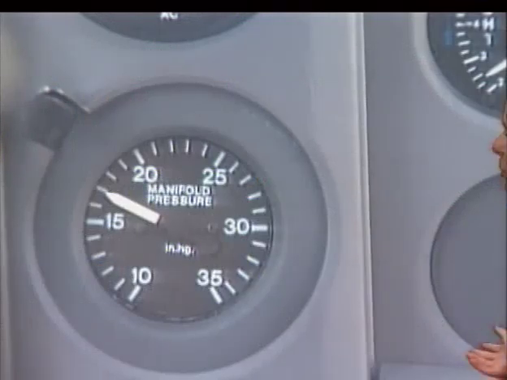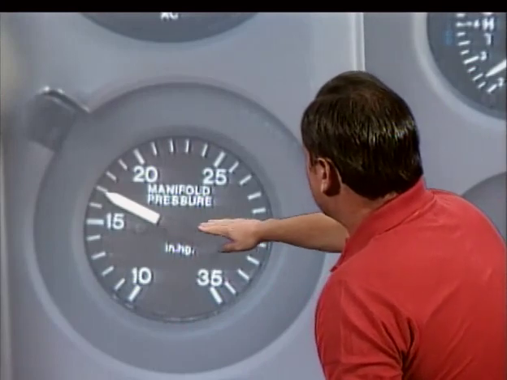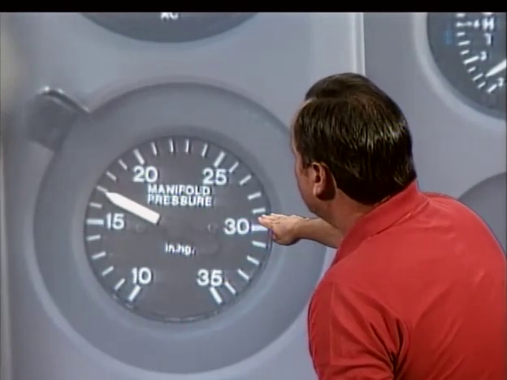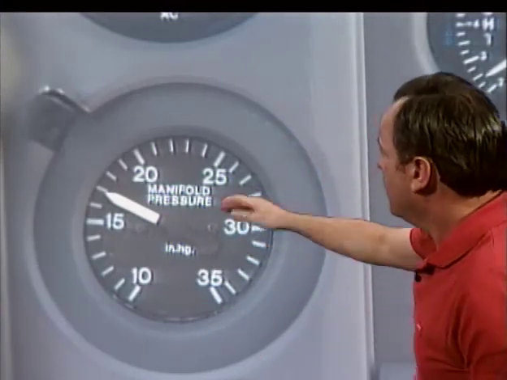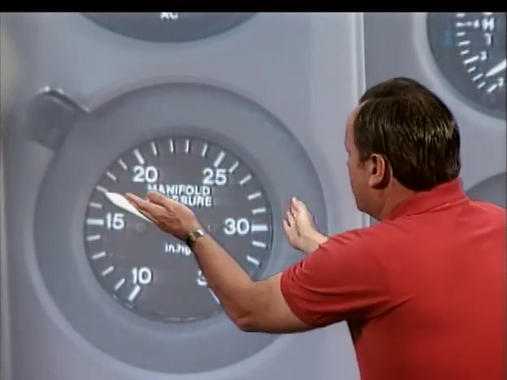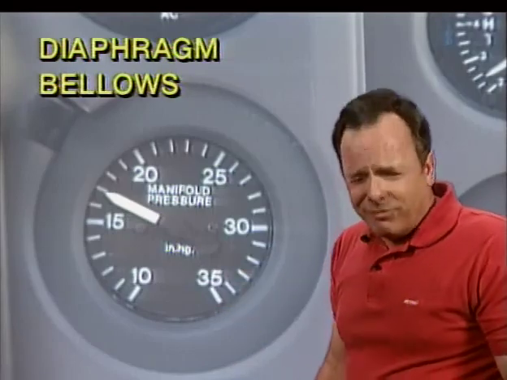A Bourdon type gauge works very well when you're measuring positive pressures, but some kinds of gauges have to measure very low pressures or even negative pressures. For instance, a manifold pressure gauge actually measures negative pressures. Here's why. The standard pressure on a standard day at sea level is 29.92, but if you have a manifold pressure gauge that's reading, we'll say, around 17 inches of manifold pressure, it's actually measuring a negative pressure because that's quite a bit less than 29.92. A Bourdon gauge wouldn't work for that. You need something that can both contract and expand, and that would be either a diaphragm or bellows type of gauge, and that's what you use when you have to measure either negative or very low pressures.